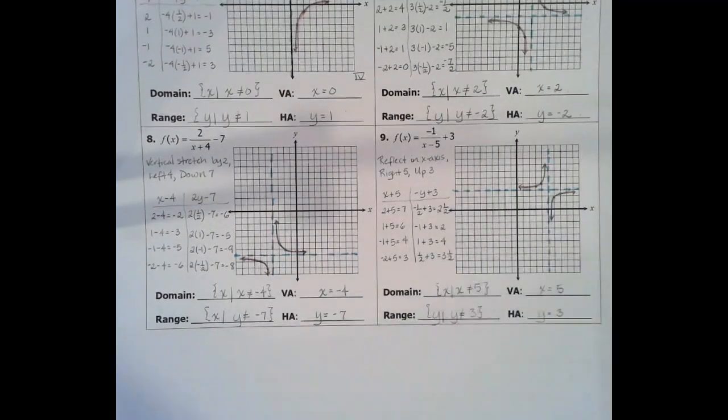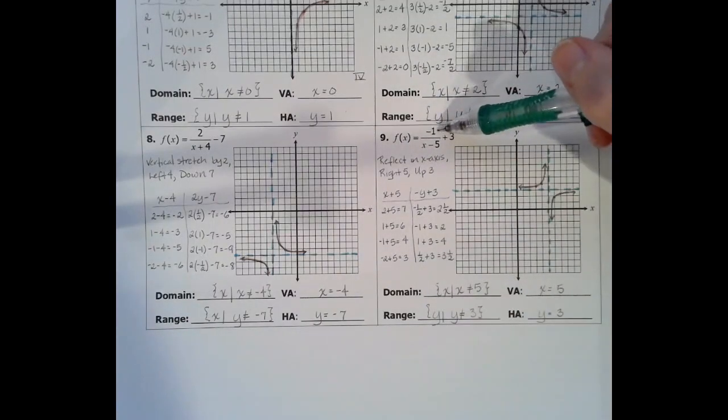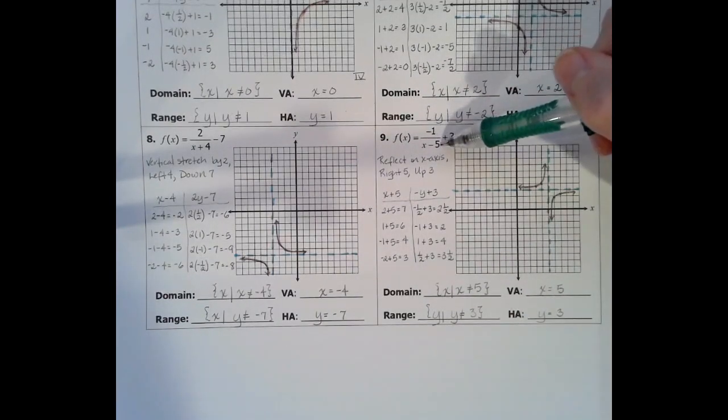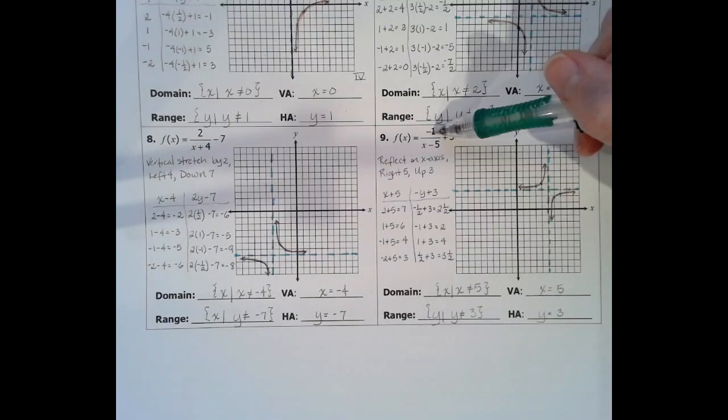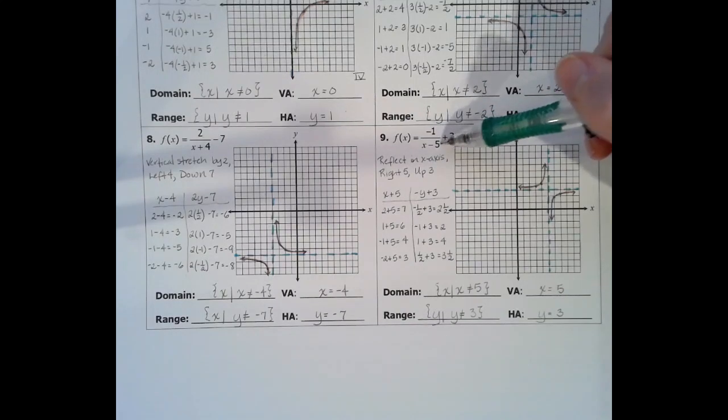All right, last one. We have -1 over x minus 5, plus 3. All right, so what's going on here? It's going to be a reflection in the x-axis. We're going to go right 5 and we're going to go up 3.